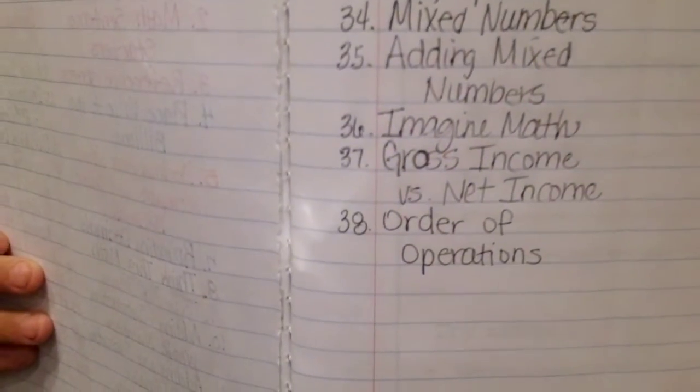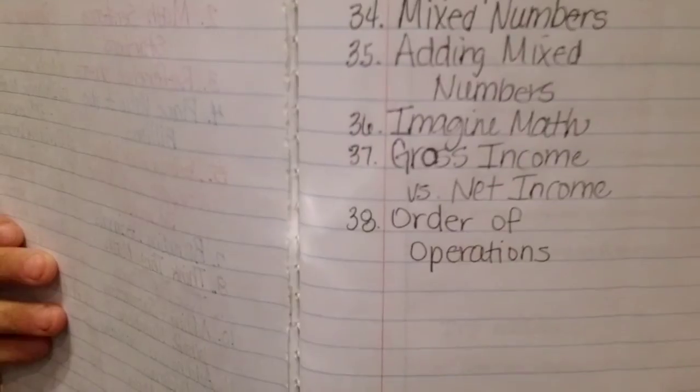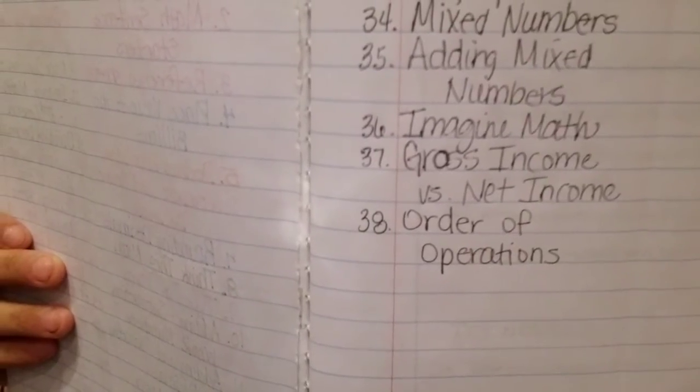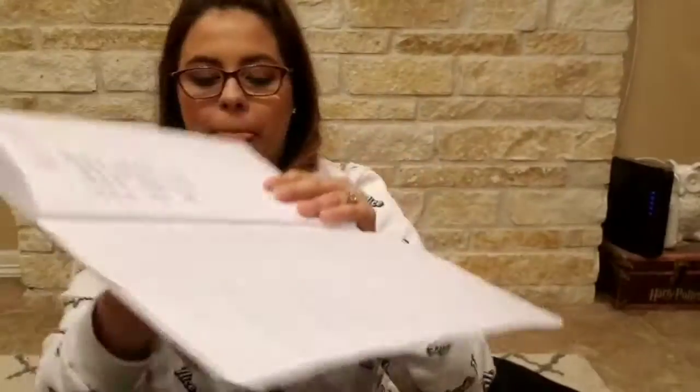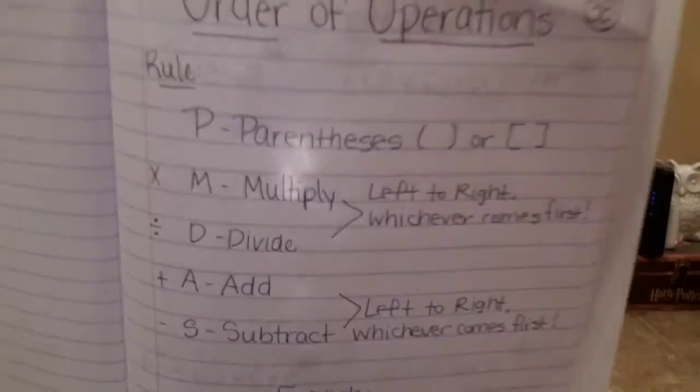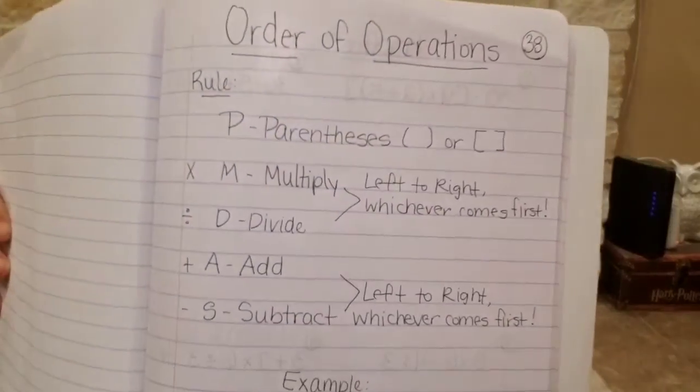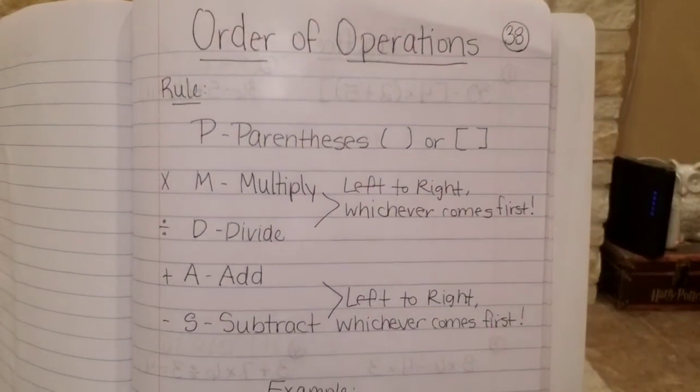And in your table of contents, number 38 is going to be order of operations. Yesterday we did gross income versus net income, and 38 is order of operations. Remember, if you need to pause the video, if I'm going too fast, that's okay. You can always go back if you need more time with something. So fresh page 38, and I'm going to give you the rule first, and it's going to be a minute of writing. So I'm going to show it to you, and I suggest that you pause the video to write all that down and come back when you're ready.